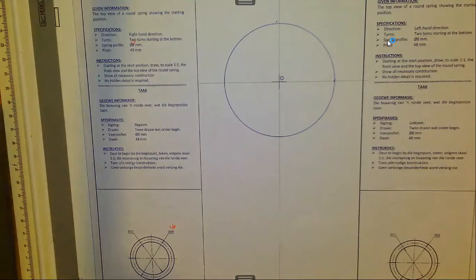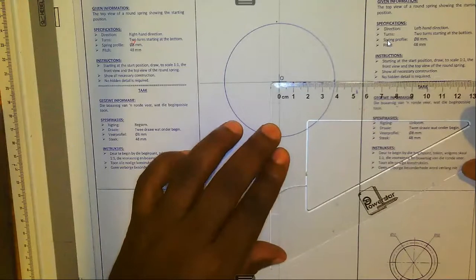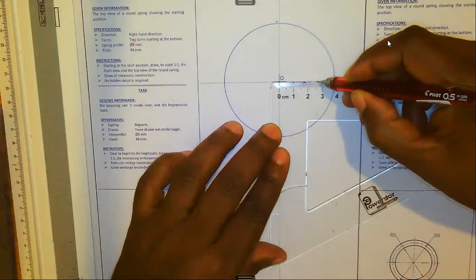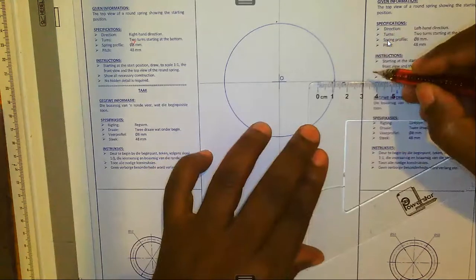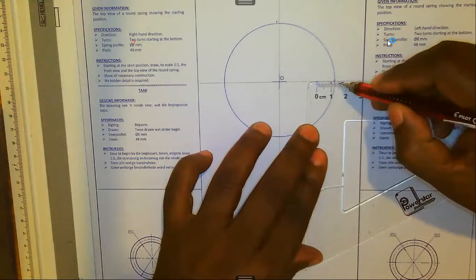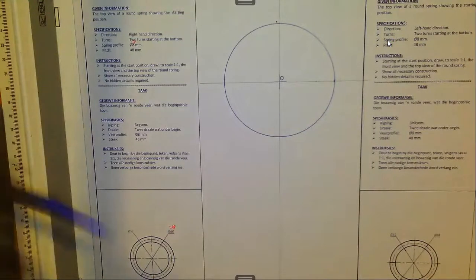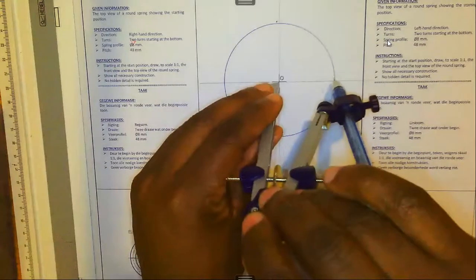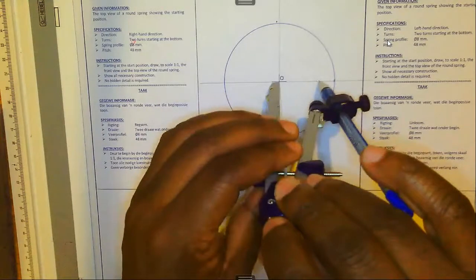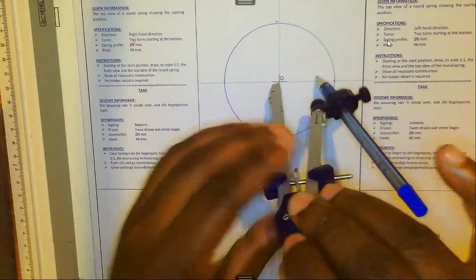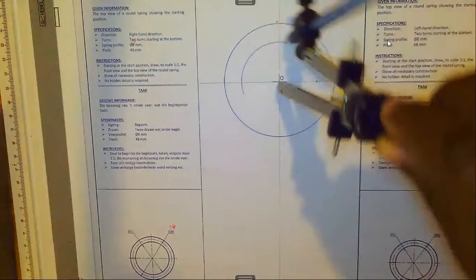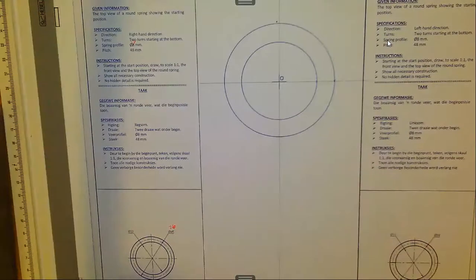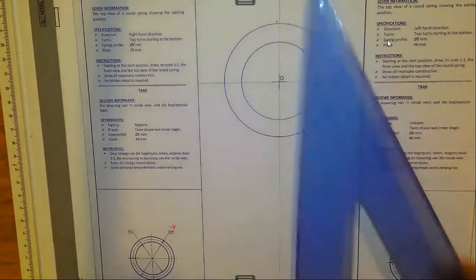Okay. Right, then we have got the minimum diameter, which is also the inside diameter. It's 52, which means radius 26. Let's just check. This should give us 12, which is exactly 12 like that. Then we draw another circle, radius 26. There you go. Okay. Then we project this one going down.